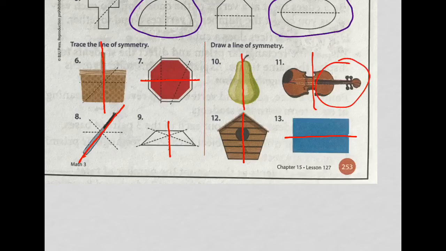Is this the same as this side? No. So it has to be cut this way or folded. Your line of symmetry would go lengthwise. Now 13, you could do it like I have it, across lengthwise, or your line of symmetry could be this way. Either way.